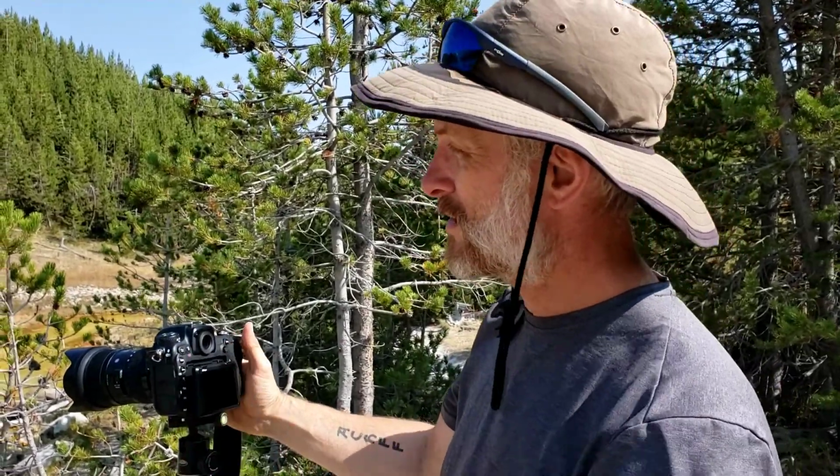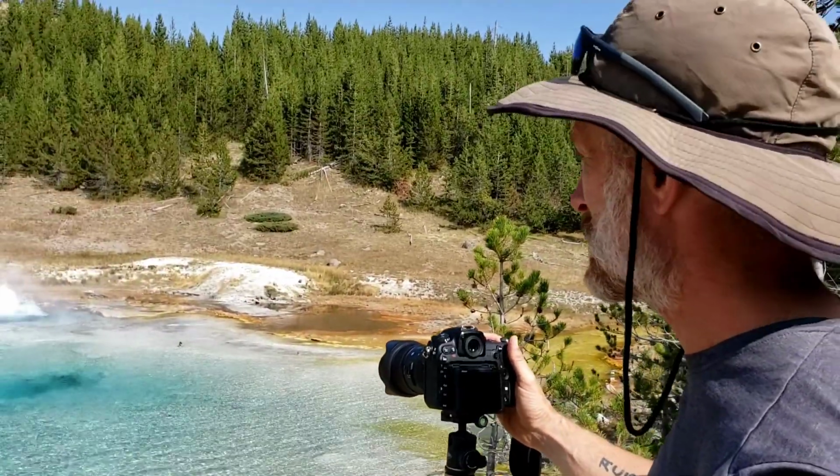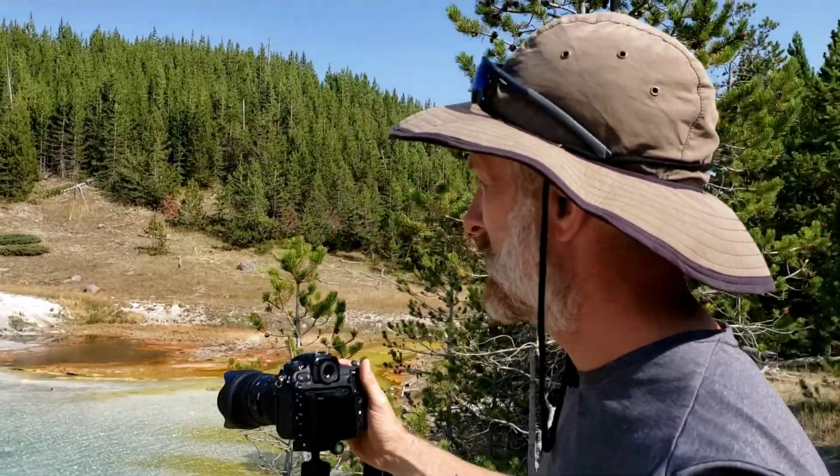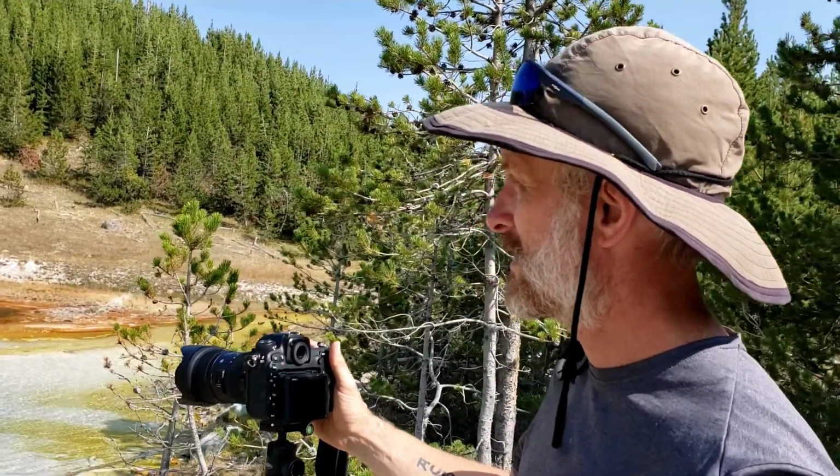Waiting for it to erupt. It comes up every minute or about 2 minutes. It really goes crazy. But this blue water is just really special. So I'm kind of waiting. Oh, that was a good one.